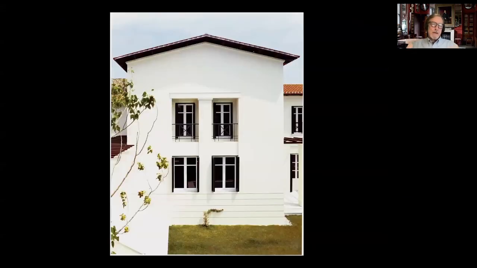And this is a house by a contemporary classical architect, Dimitri Porphyrios. Here, the classical language is stripped down to its barest essentials, but the deep structure of this architecture is classical. And I hope by the end of this lecture, you'll understand a little bit about why that's so.